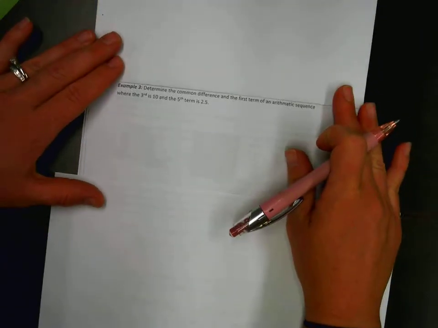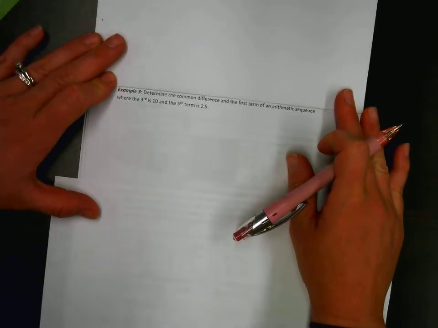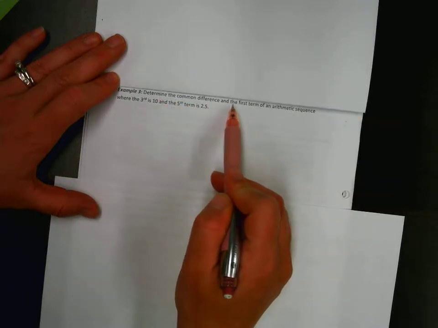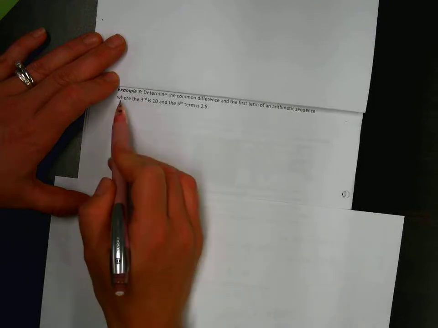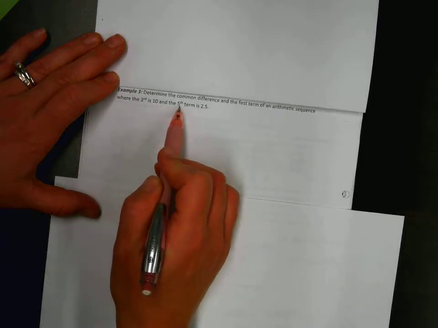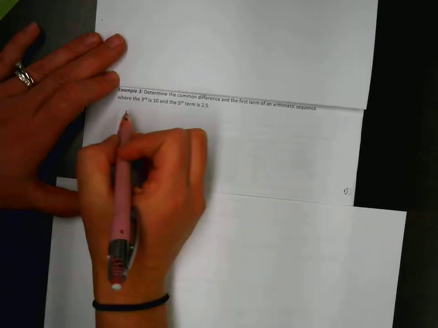Here's a last example of arithmetic sequences. It's asking you to determine the common difference and the first term of an arithmetic sequence where the third term is 10 and the fifth term is 2.5. Okay, so let's just think about our formula.